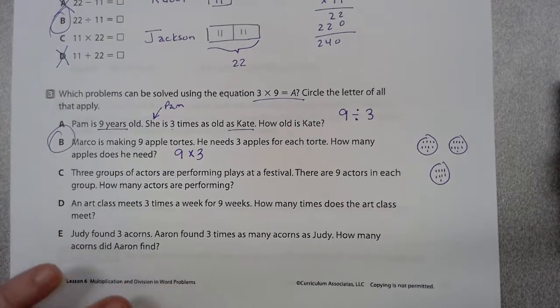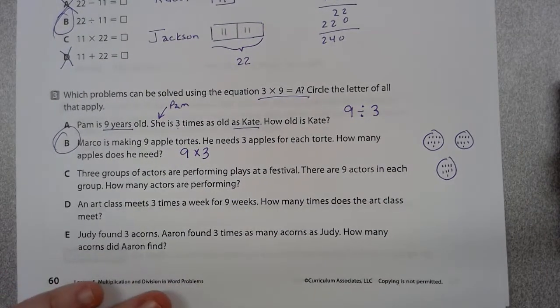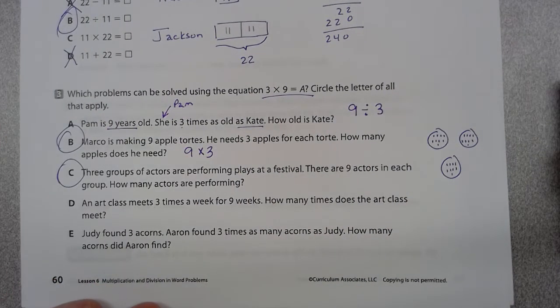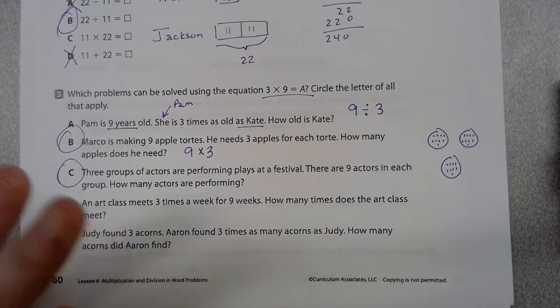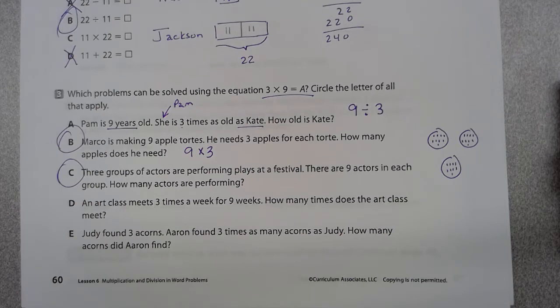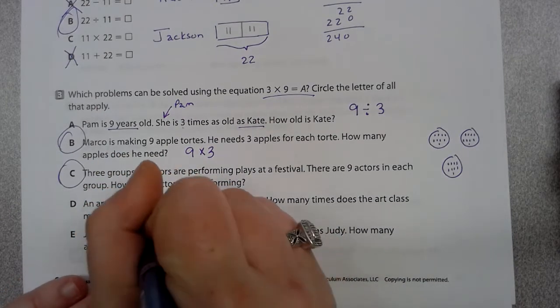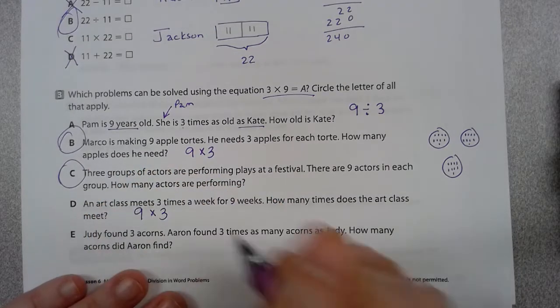So what would your answer be? 3 times 9. An art class meets 3 times a week for 9 weeks. How many times did the art class meet? So if they meet for 9 weeks, 3 times each week, how many times did they meet? So I have a total of 9 weeks and 3 times a week.